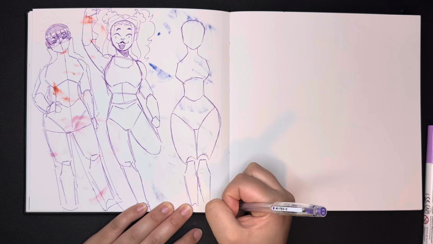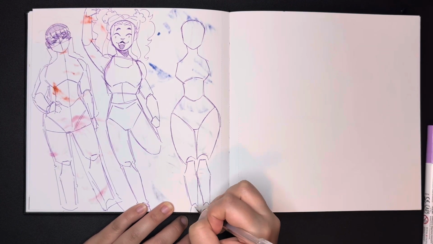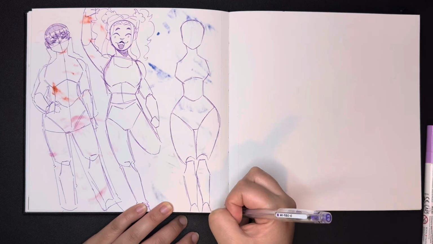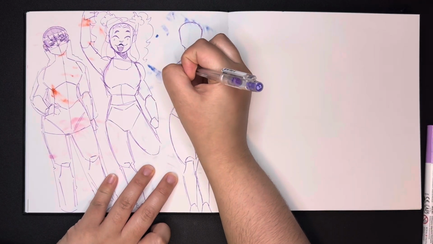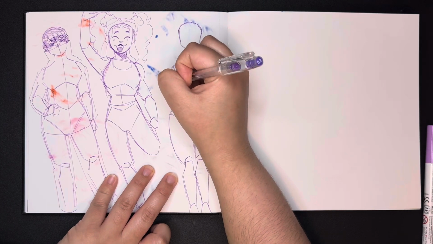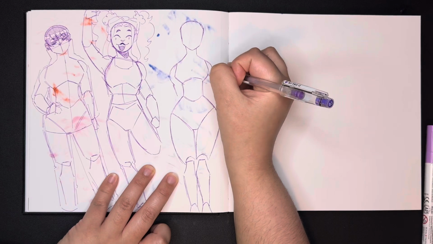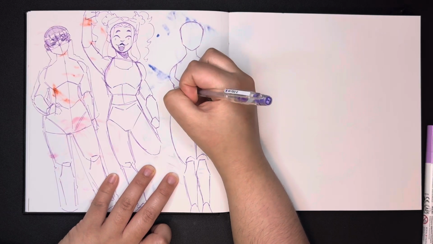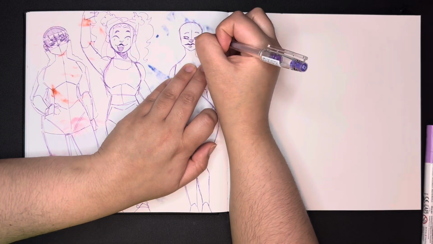Working on drawing these three side by side makes me realize I really need to start working on different body types, because I don't think I'm doing a good job of portraying them as different body types. Although I would say I do think that they all look distinct from each other, which is good.